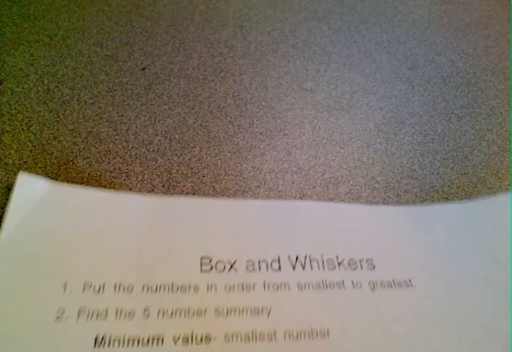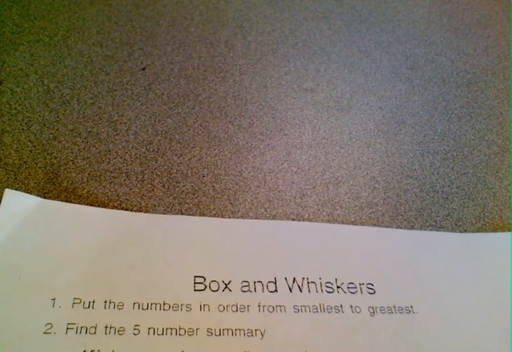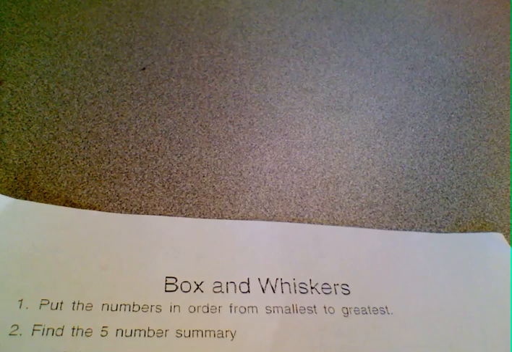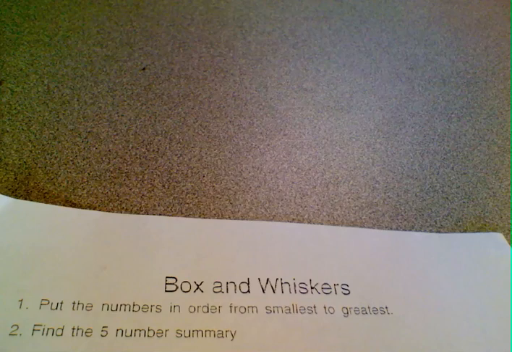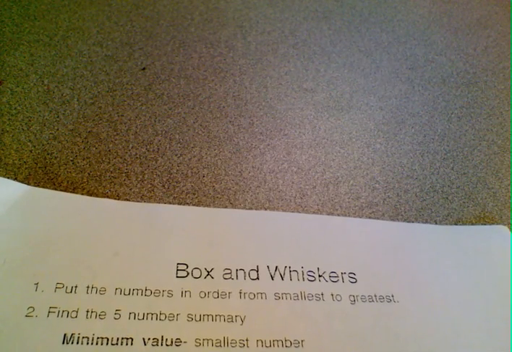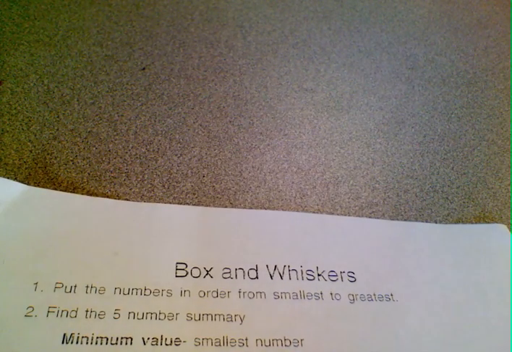All right, the next step here, step number 2, is going to be to find what's called a 5-number summary. All right? 5-number summary, you've seen a couple of these terms before. However, there's going to be 2 terms today that you have not seen. The first step in finding the 5-number summary, again, it's just a summary of your 5 numbers here, is to find the minimum value. And you guys have already learned what the minimum value is. It's just the smallest number.